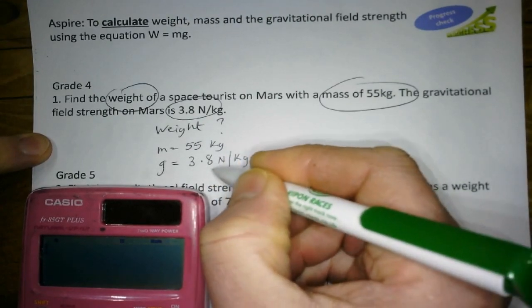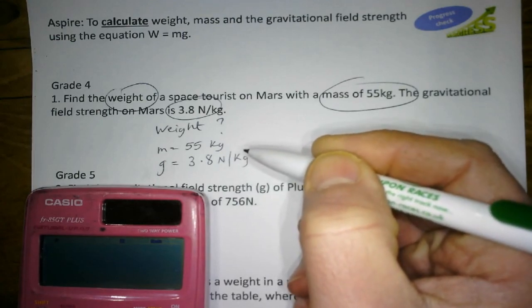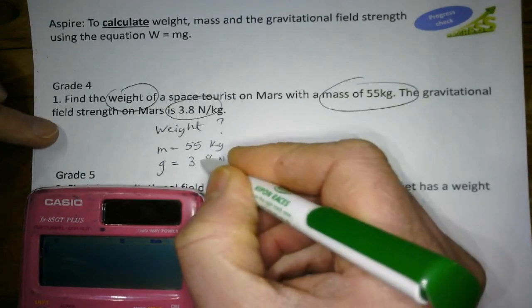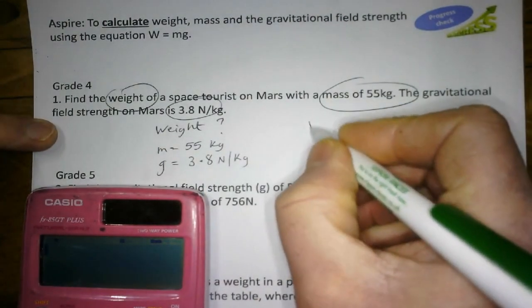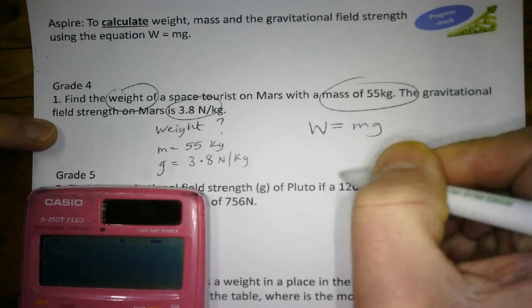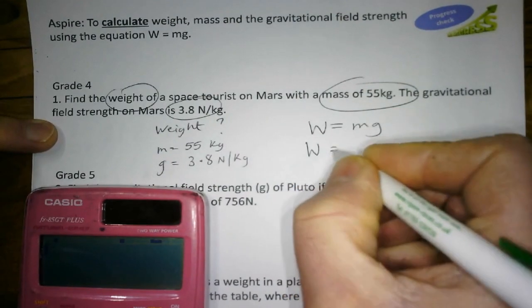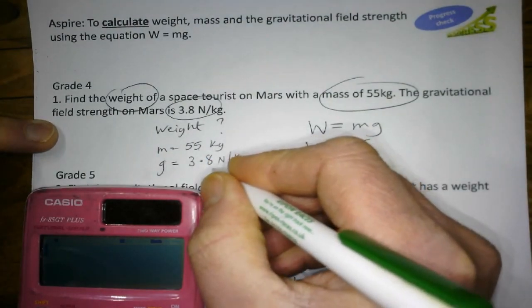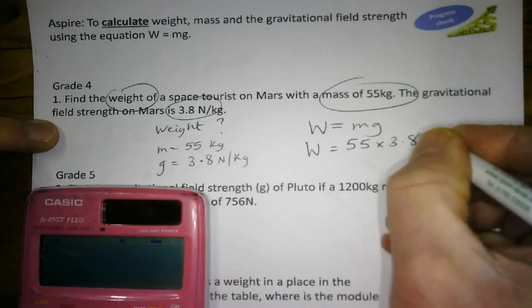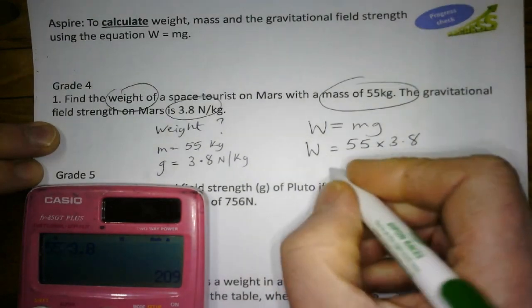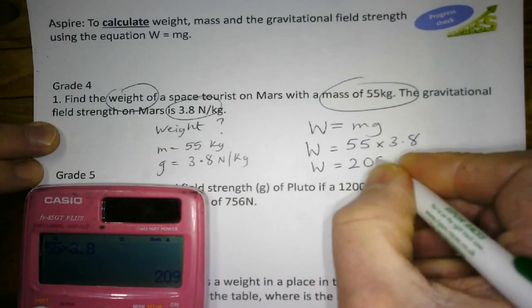Remember, the Earth is 9.8 because Mars has got a smaller mass, the planet's got a smaller mass. We've got a lower gravitational field strength. So we write the formula down. W equals mg, so the weight equals the mass times gravity. Weight we don't know, so we'll just write W. The mass, that's 55, it's 55 times g, so times 3.8. Pop them in your calculator, 55 times 3.8, 209. So the weight is 209.